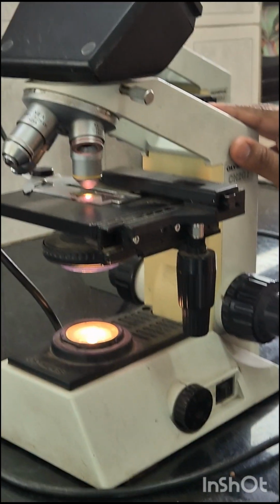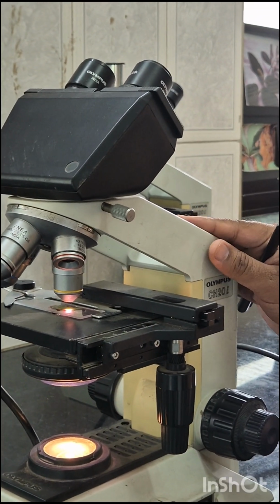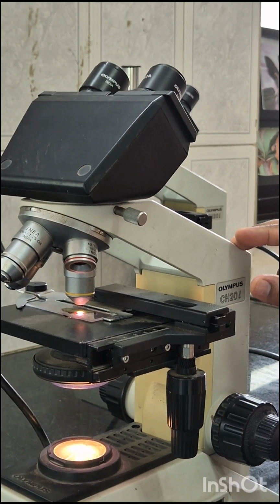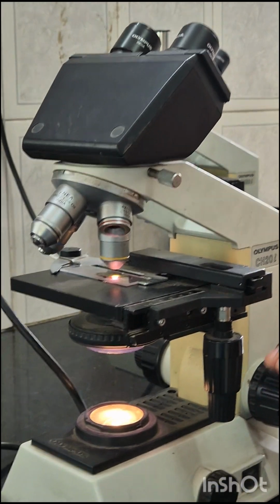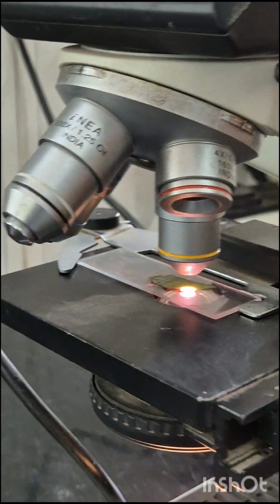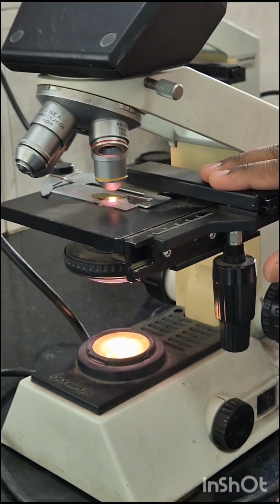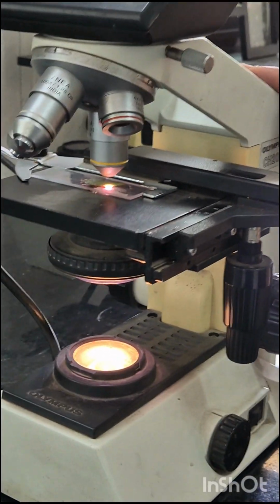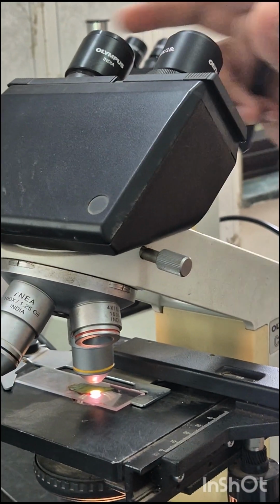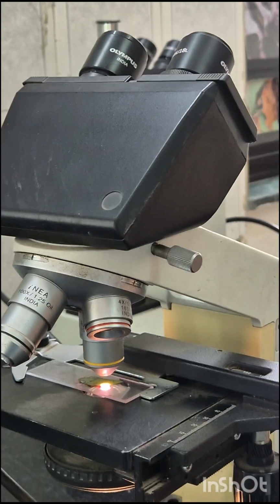Now we are going to study the optical parts of the microscope and their functions. The optical parts are used to view, magnify and produce an image of the specimen placed on the slide. We have placed here a leaf of the guduchi plant. Then the eyepiece. What is the eyepiece? The eyepiece is the ocular lens. This is the eyepiece, closest to the viewer's eye. Hence it is called the eyepiece.